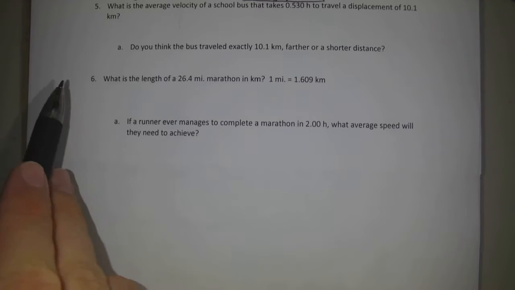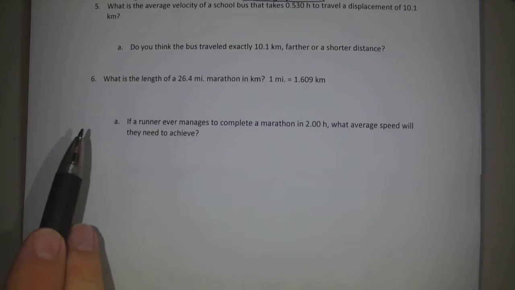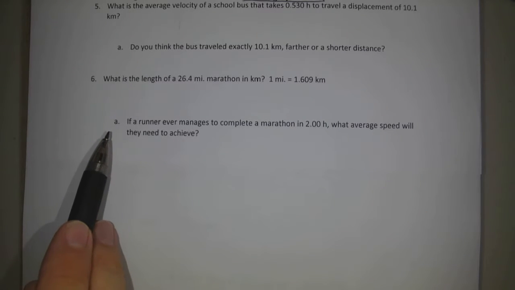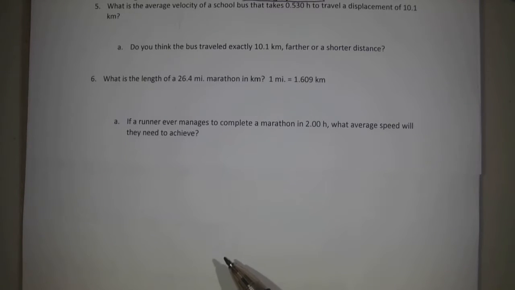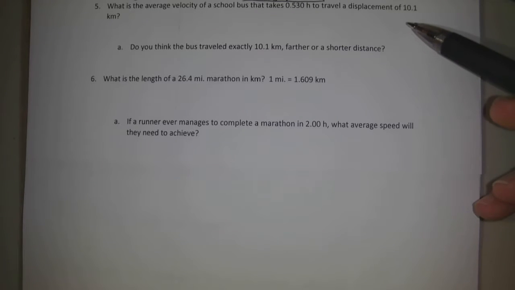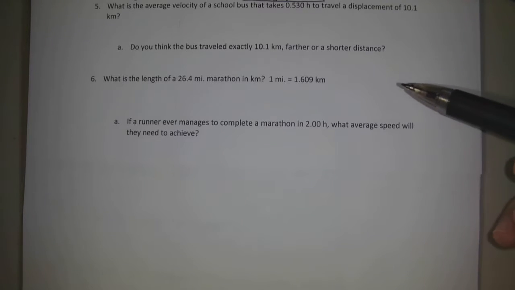Okay, I'll answer question number 5, and then I'll leave question number 6 completely up to you. What is the average velocity of a school bus that takes 0.530 hours to travel a displacement of 10.1 kilometers?